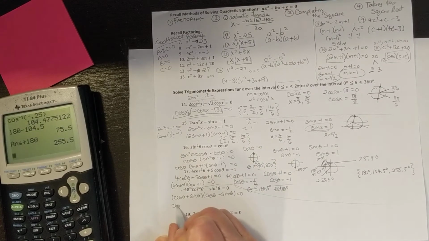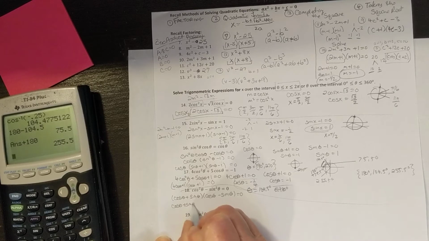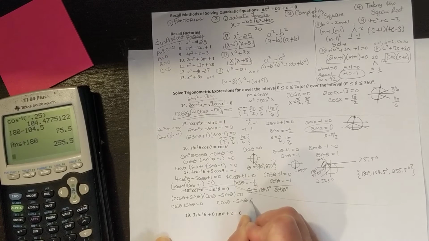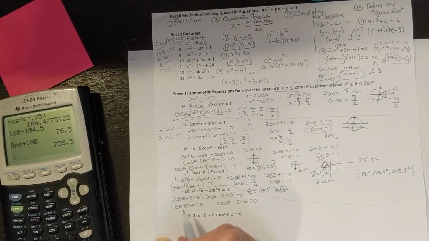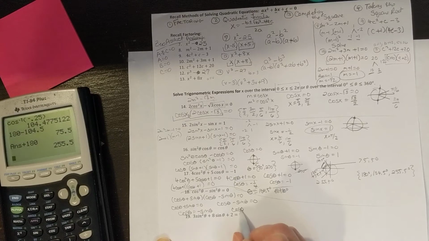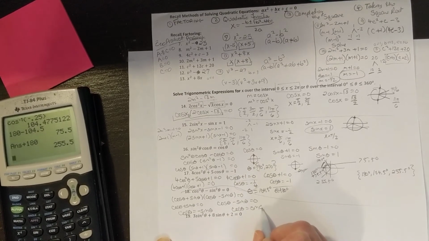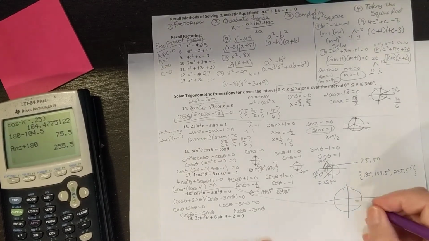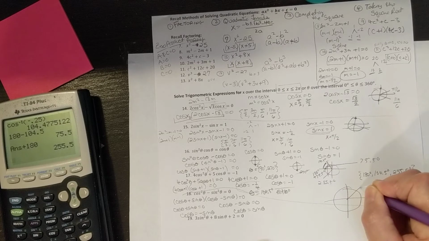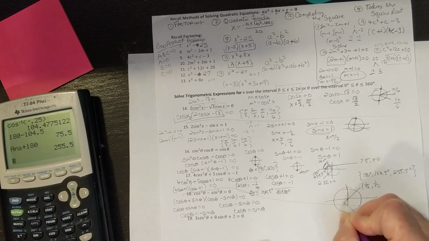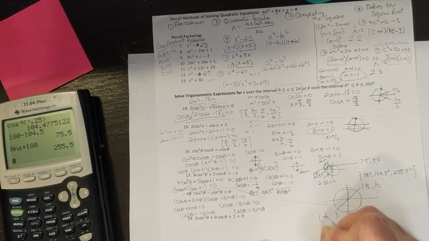This will be true when the cosine of theta plus the sine of theta is 0, or when the cosine of theta minus the sine of theta is 0. This one will be true when the cosine is equal to the opposite of the sine. This one will be true when the cosine is equal to exactly what the sine is. So where does that happen? Well, at the 45s, in quadrant 1, at the 45-degree angle, sine and cosine are both 1 over the square root of 2. And in quadrant 3, the sine and cosine are both negative 1 over the square root of 2.